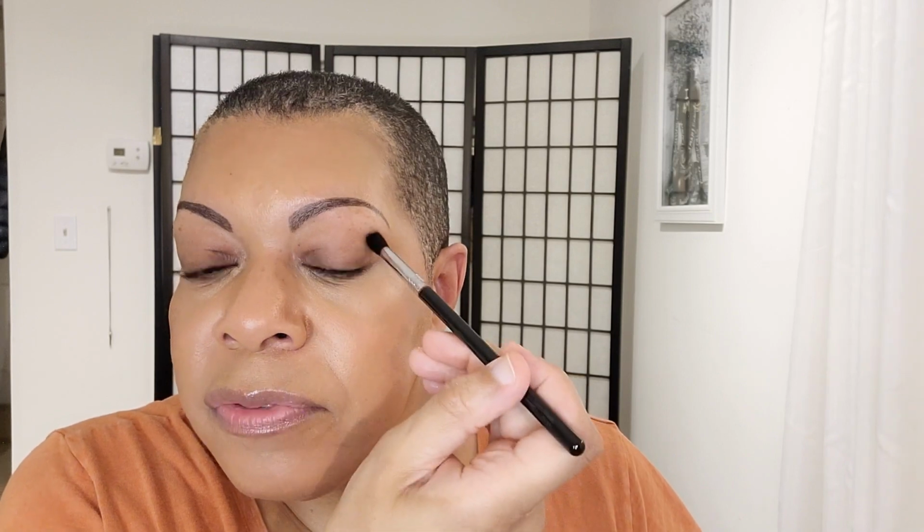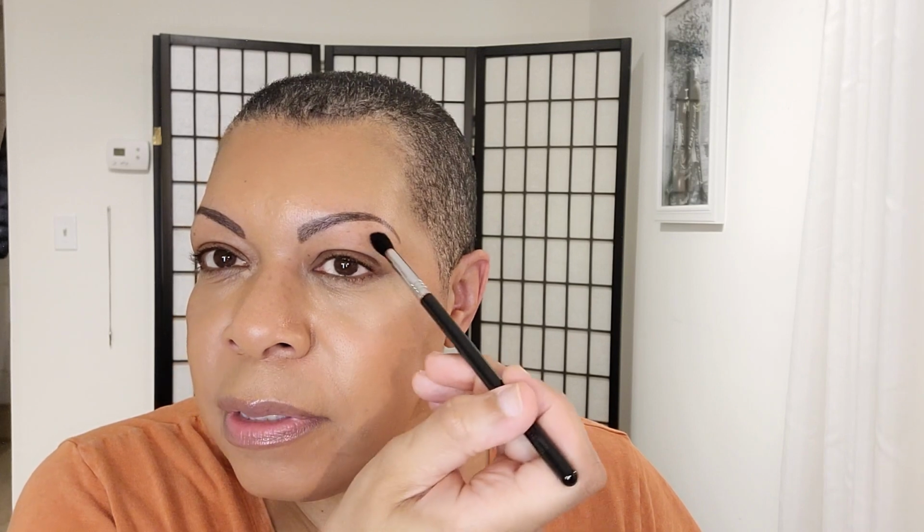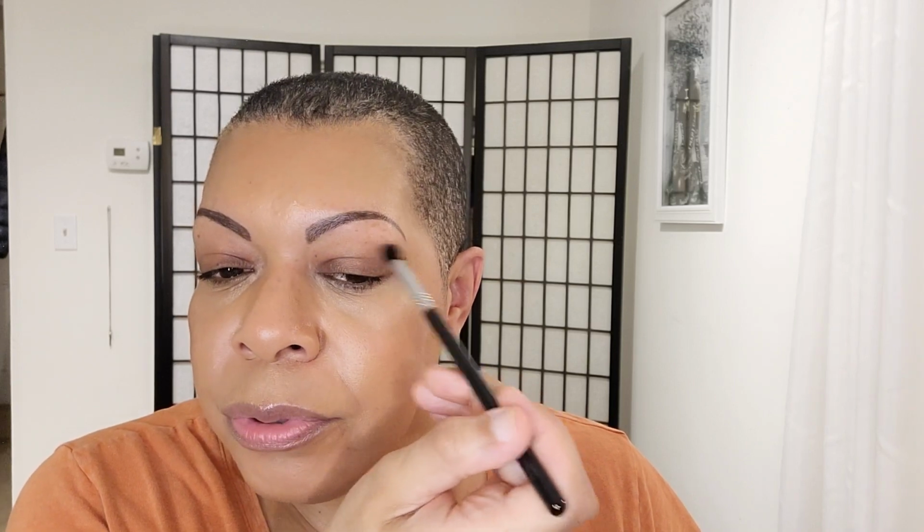If I want a little more detail, because it is a little bit smaller, I have used this for outer V as well because it's fluffy. If I want an outer V that's not really defined, or an outer V and to blend at the same time, I'll do the V, come in, that's the V. Come here, that's the V. Then I'll do this and just feather it inward. That's usually what I use this one for.